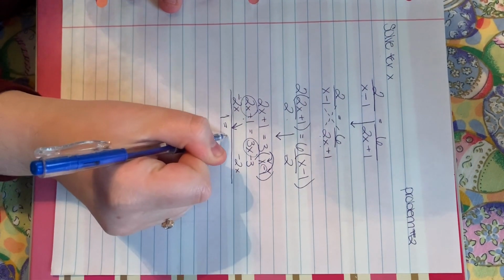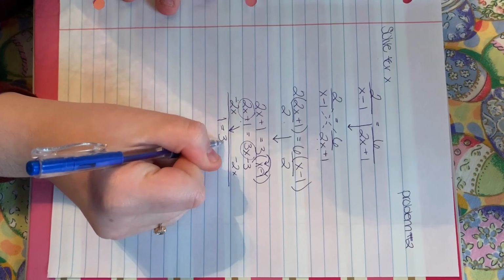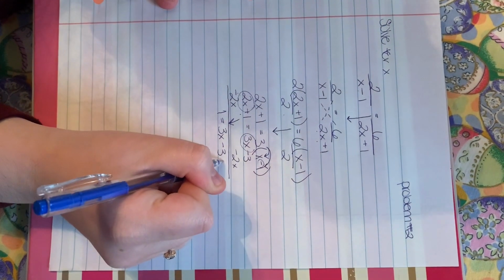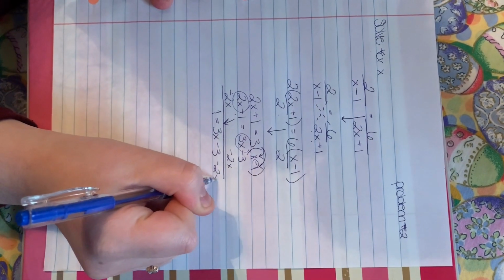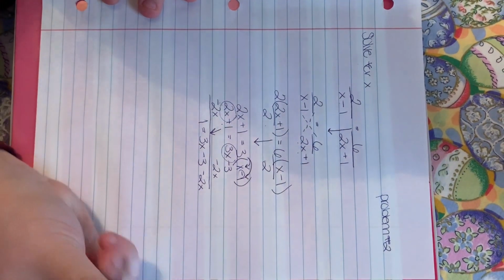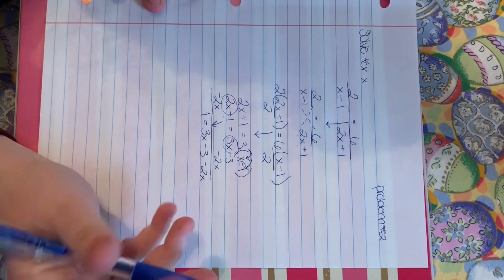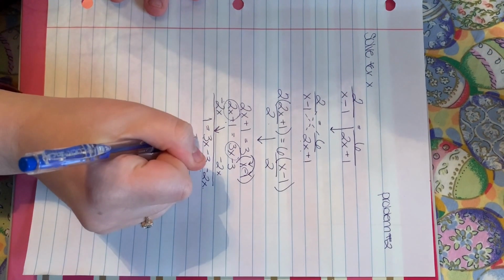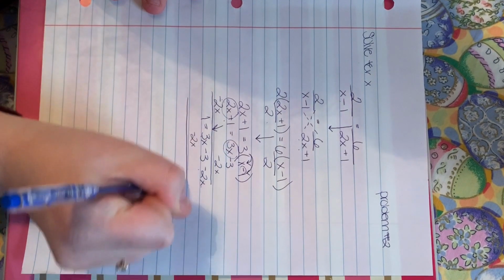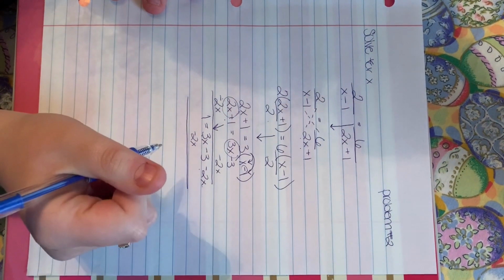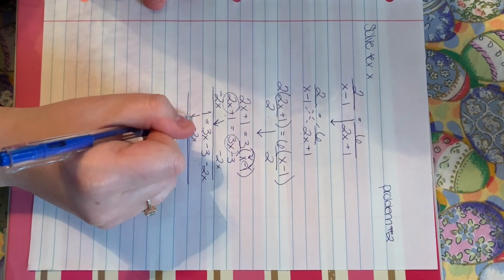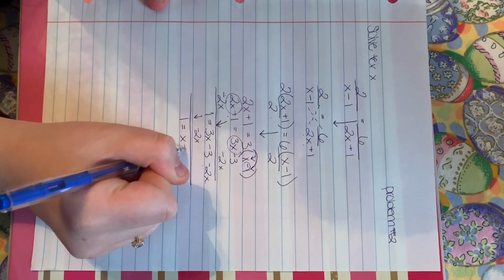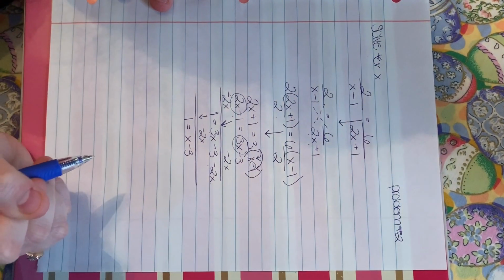And then that's going to equal, on the opposite side, 3x minus 3 minus 2x. What we're going to do now is simplify it. Again, 3x minus 2x. Now bring down the 1 again. And that's going to be equal to x minus 3.